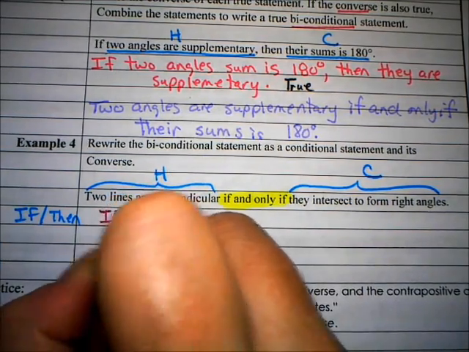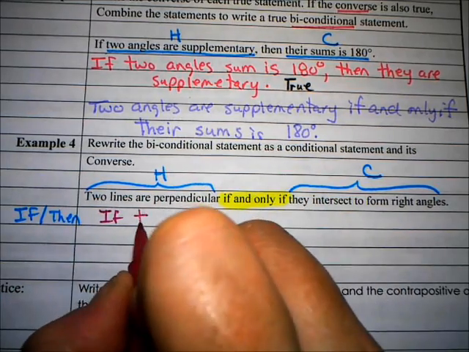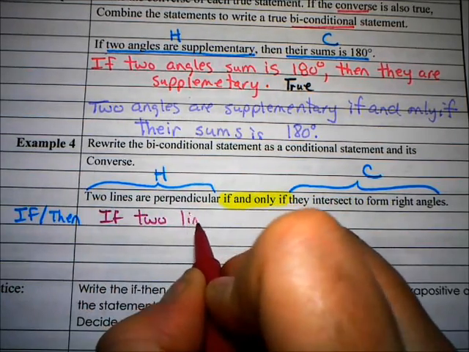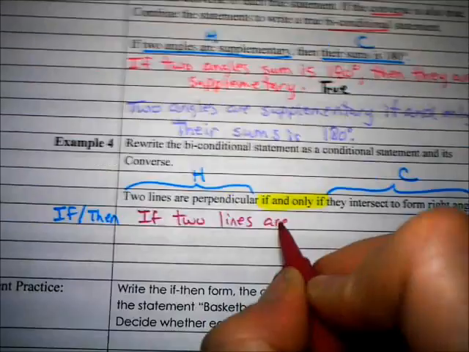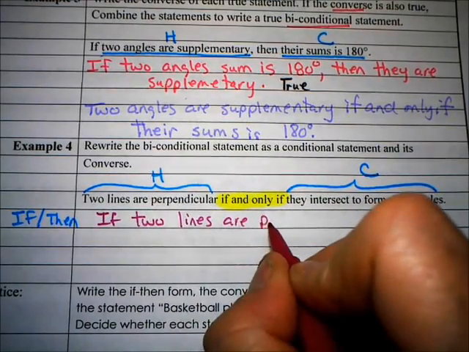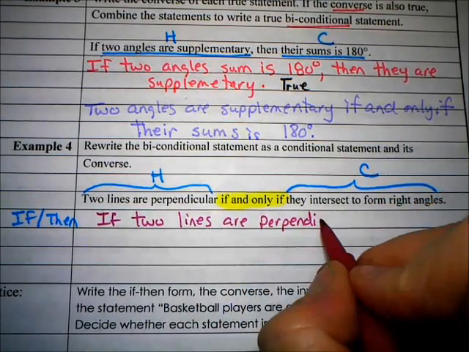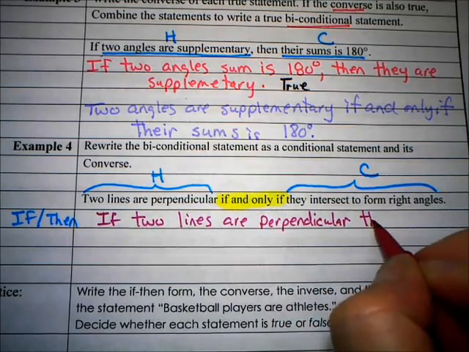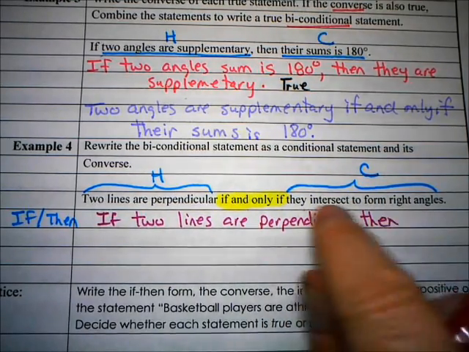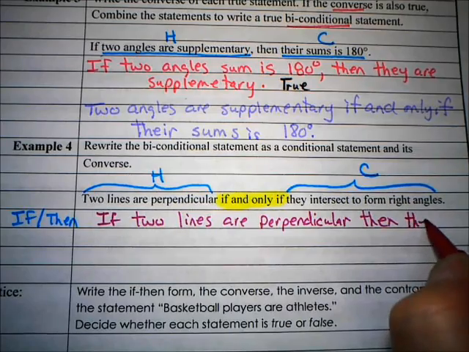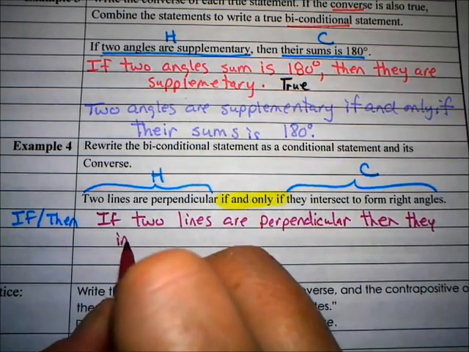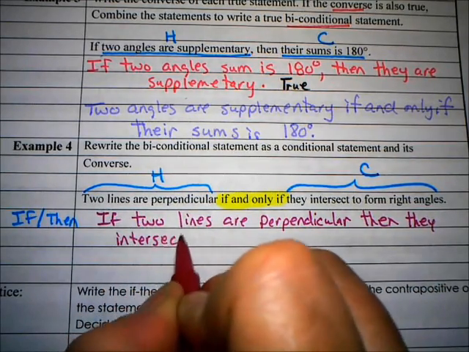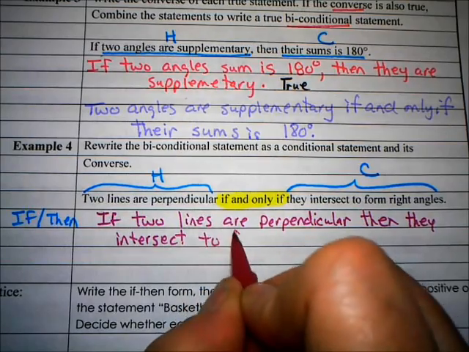Say if two lines are perpendicular, then I write the conditional statement. They intersect to form right angles.